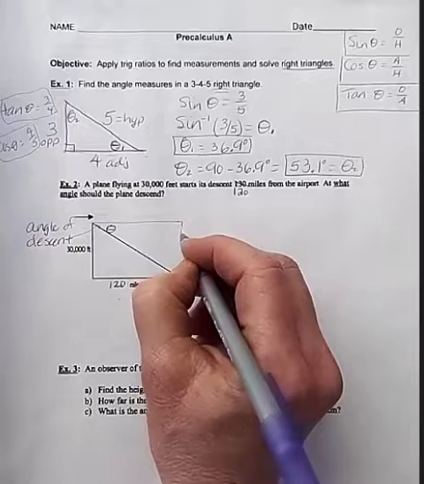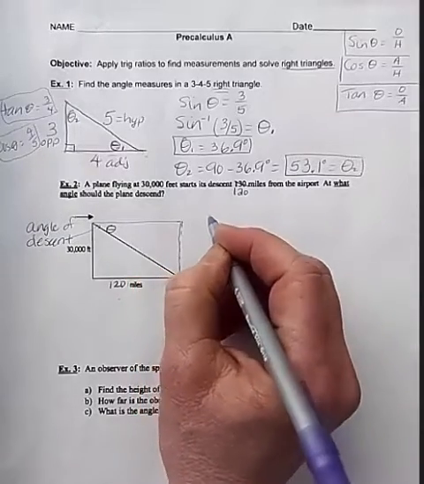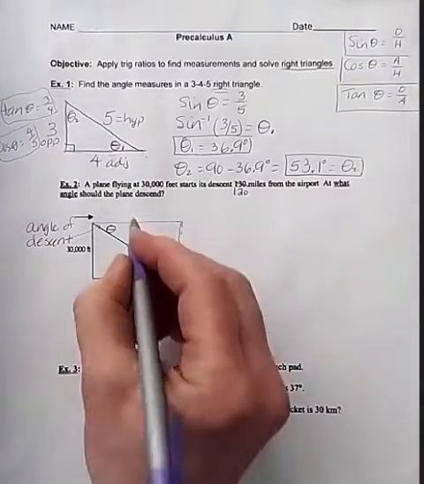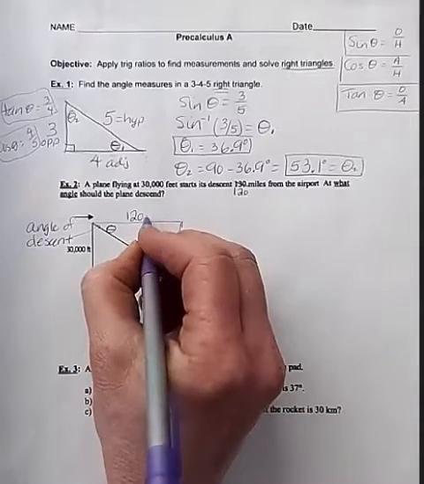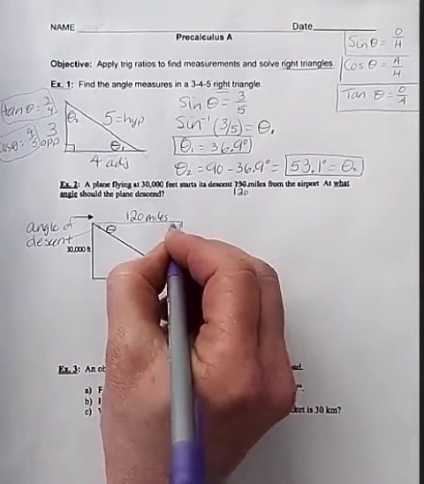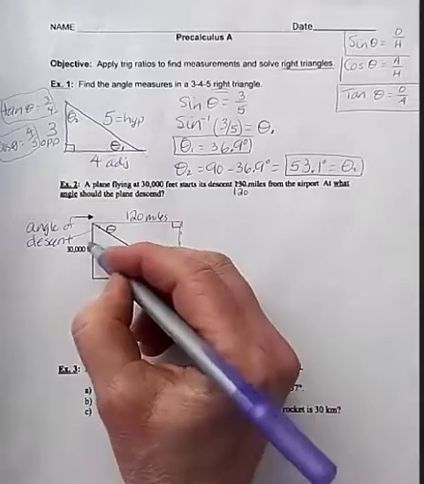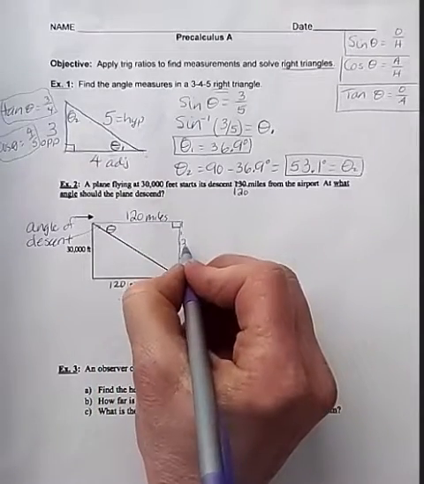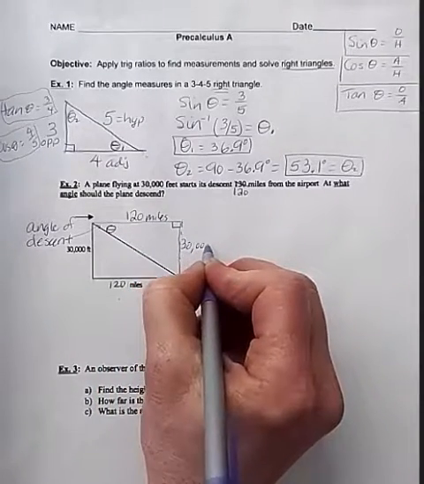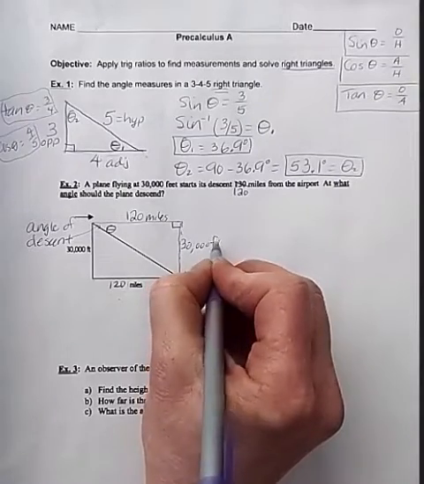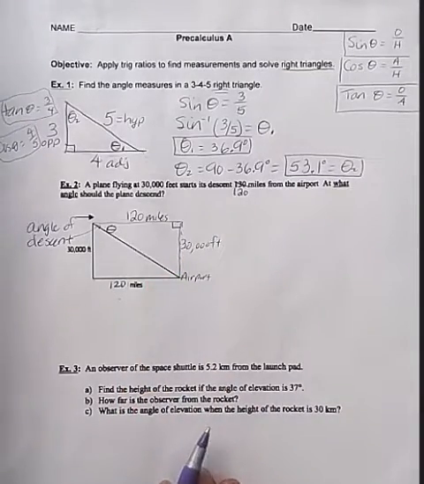I'm going to box this off and make a rectangle out of it. And we'll say that if this is 120 miles and this is also 120 miles, this would be my right angle. And if this is 30,000 feet, then this will also be 30,000 feet. So let's find out what that angle measure is.